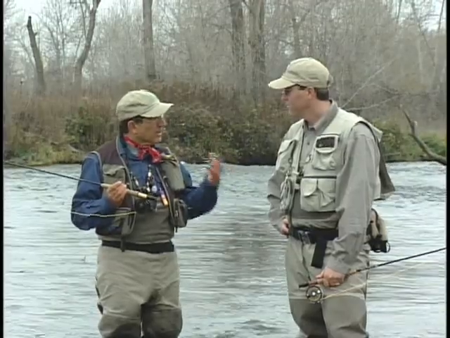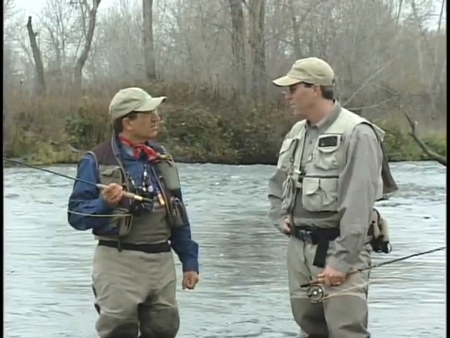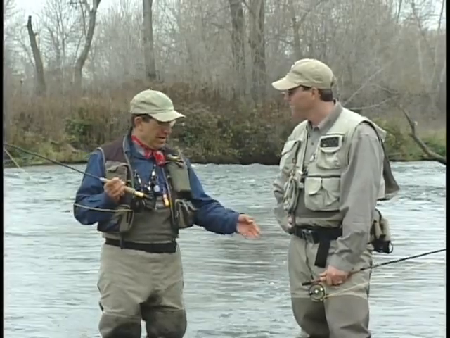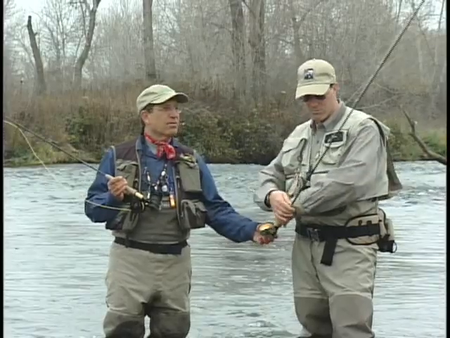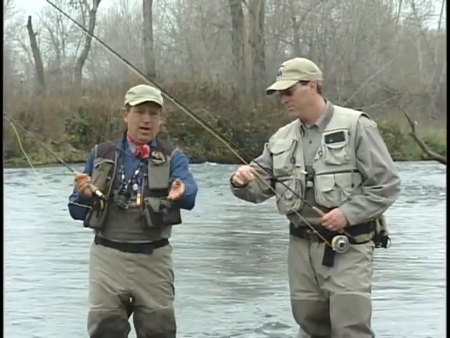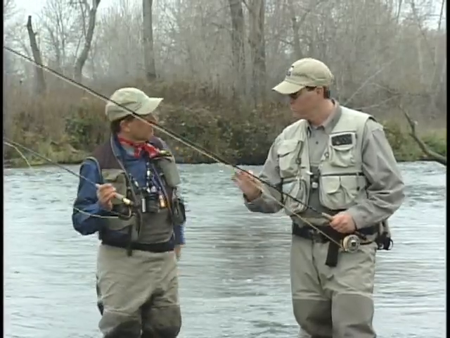Why? You get more fish? I just think you have more options without an indicator. You have more presentation options without an indicator. I notice right now you've set up some European nymphing. You've got an anchor nymph, a heavy nymph, and you've got another nymph up here. These are really heavy. In fact, you could add several nymphs on this, couldn't you?